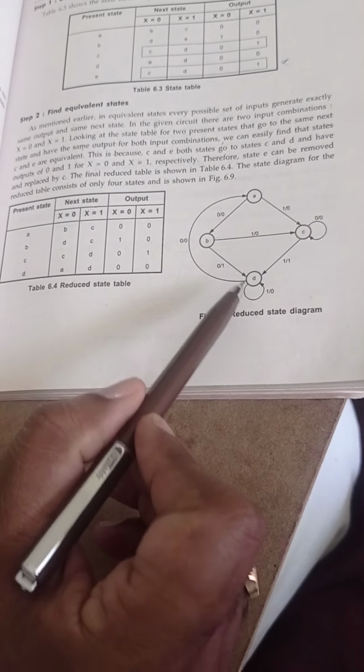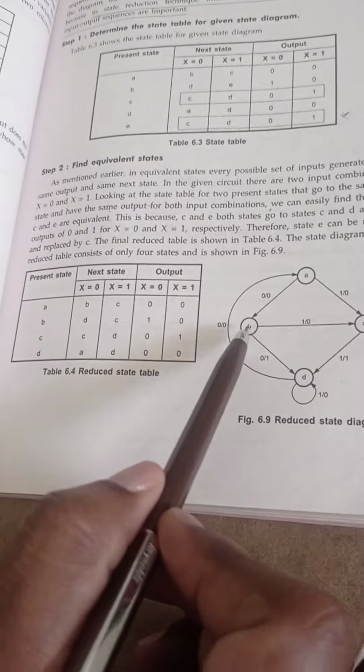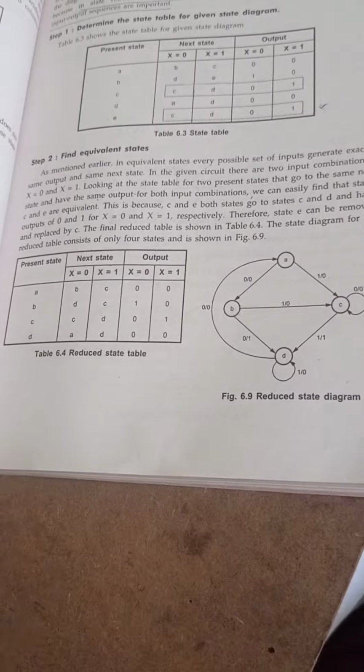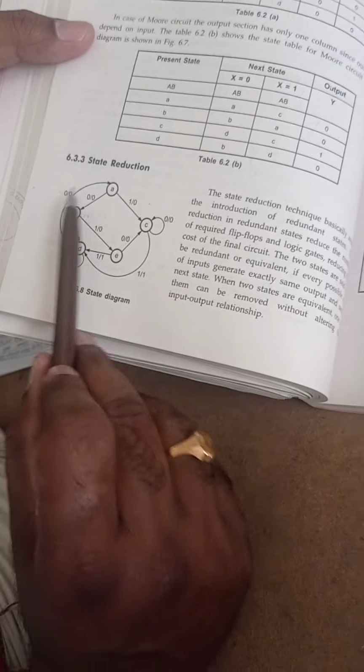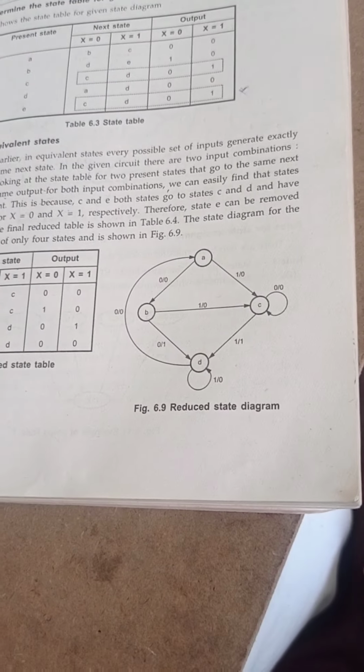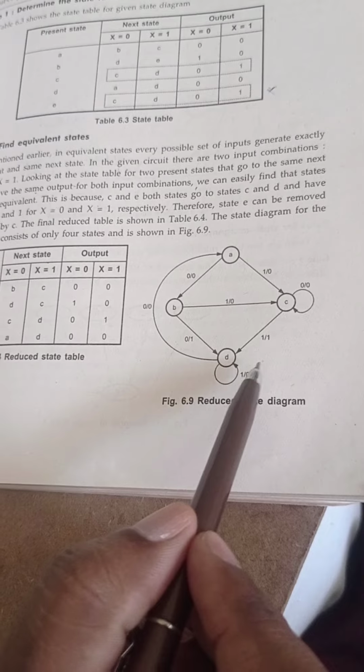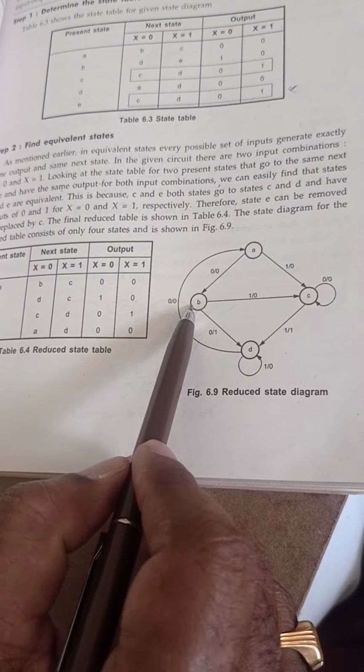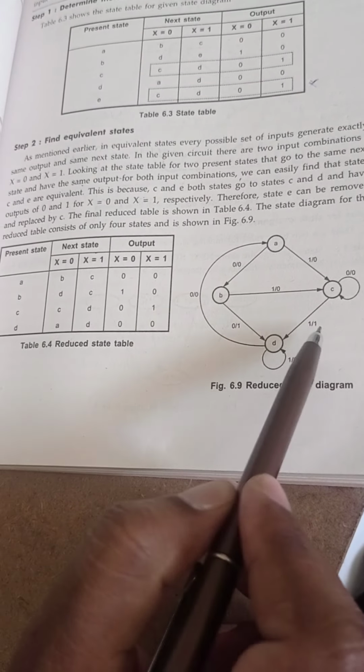The next implemented state diagram will be like this. This is the state diagram. Here you consider the events A, B, C, D. Before that, the state diagram was like this. After applying the reduction technique, the state diagram becomes like this. Here we don't have the term E. A is there, B is there, C is there, D is there. We don't have E, but here we are having E.